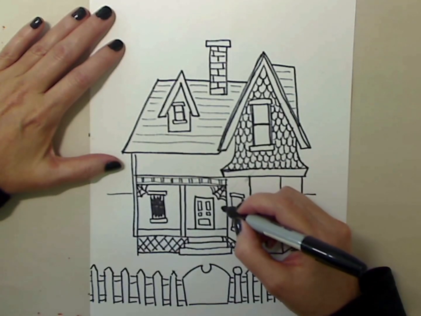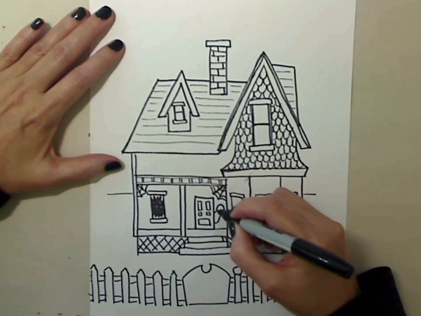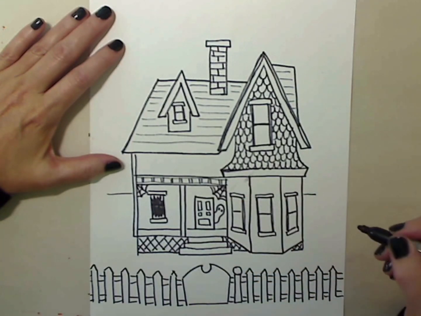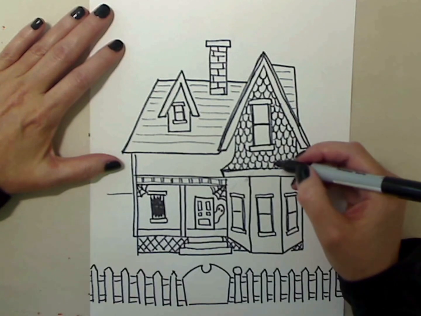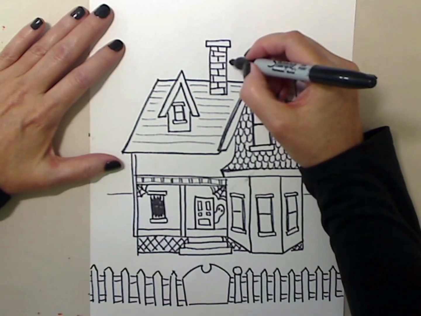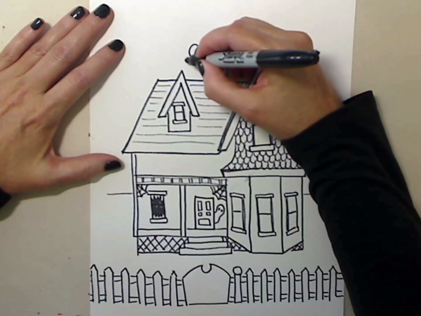I'm adding a little squiggly line around to make a little ghost popping out behind the door. I'm adding another one with the arms up around the chimney.